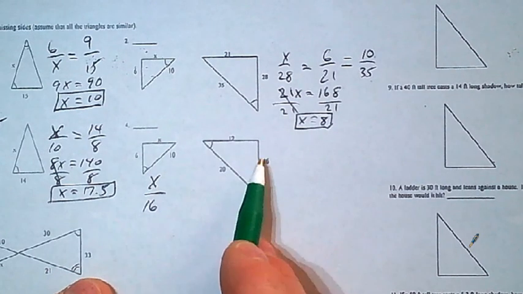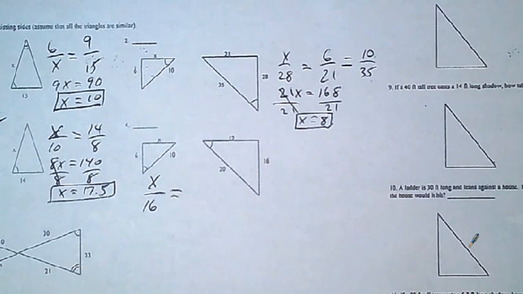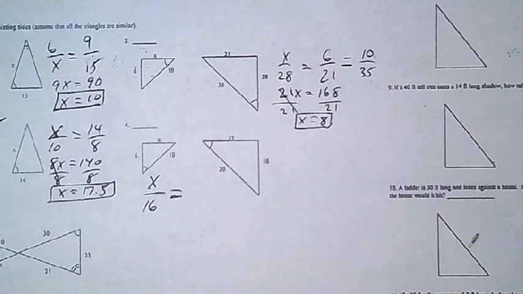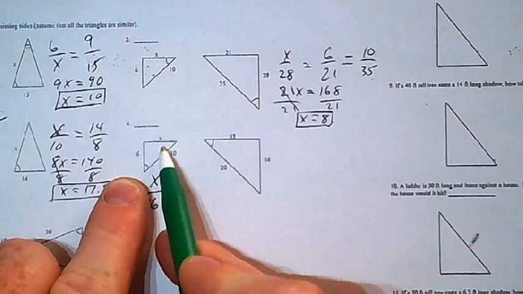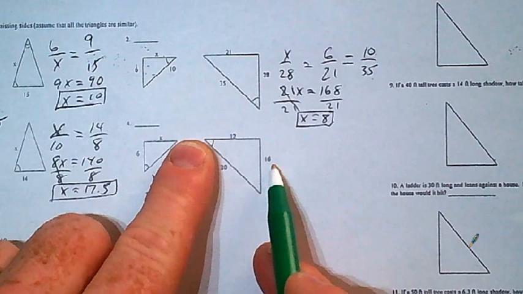So x over 16. I love to use the flashlight. I call it the flashlight rule. If you want to know what side is across from an angle, think about a flashlight. Put a flashlight at that angle and shine it. It's always going to shine on the side that's across from it, right? So the side that's across from the angle is x. The side that's across from this angle, 16. So x over 16.